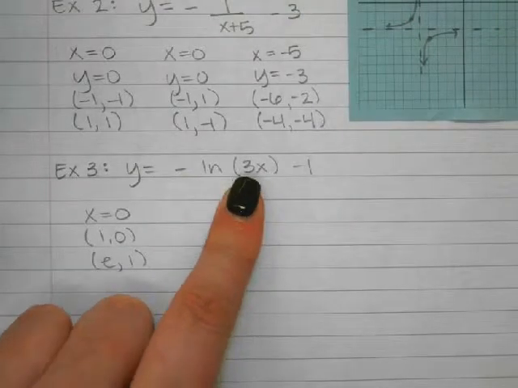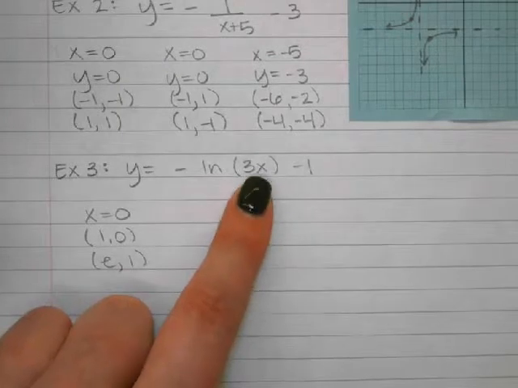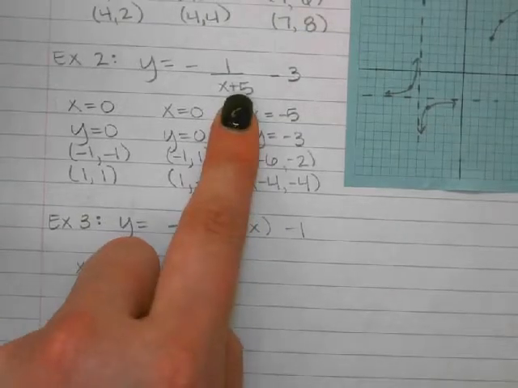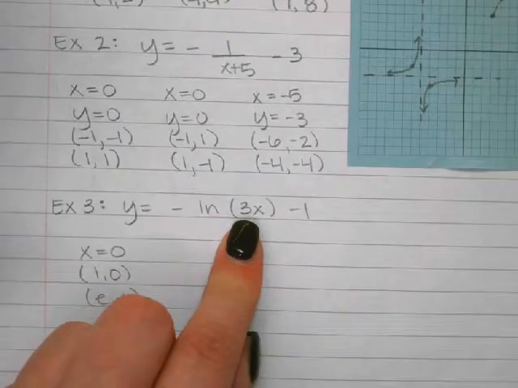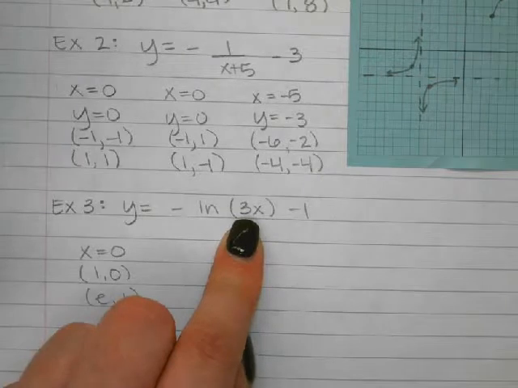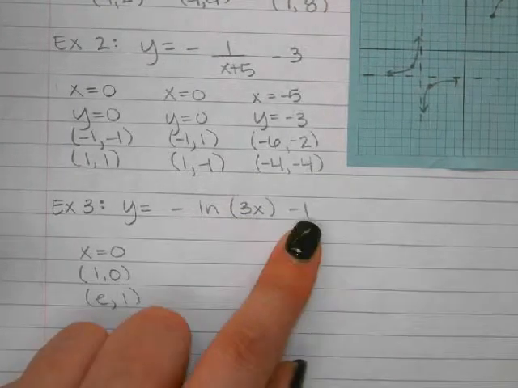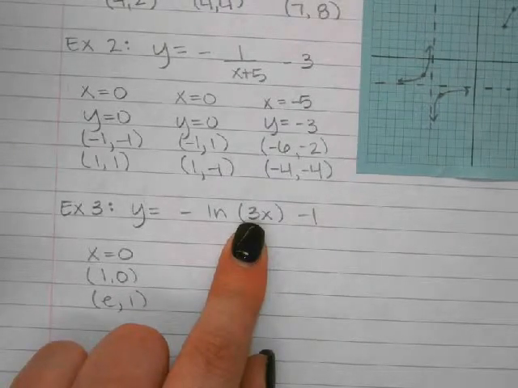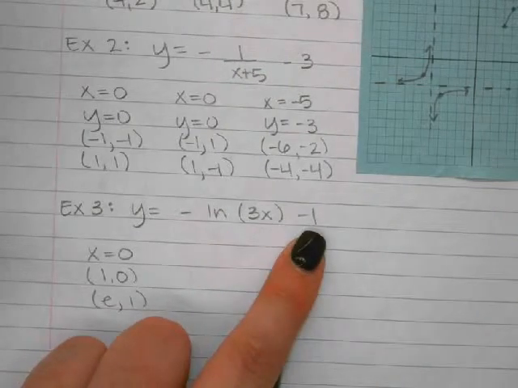If I look at these transformations, I have reflection over the x-axis. This is a horizontal compression, because anything that happens inside the function or inside the parentheses would be kind of the opposite of what you would think. So just like how this is left 5, that looks like a stretch, which means it's a compression. So horizontal compression by 1/3, and then down 1. So this negative and that horizontal compression are the two things that would multiply by the numbers, and then the down 1 would be adding or subtracting.